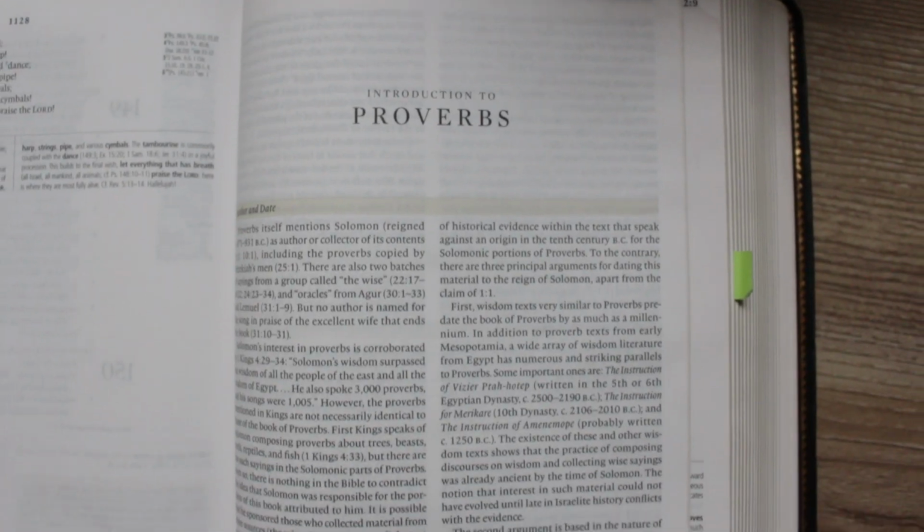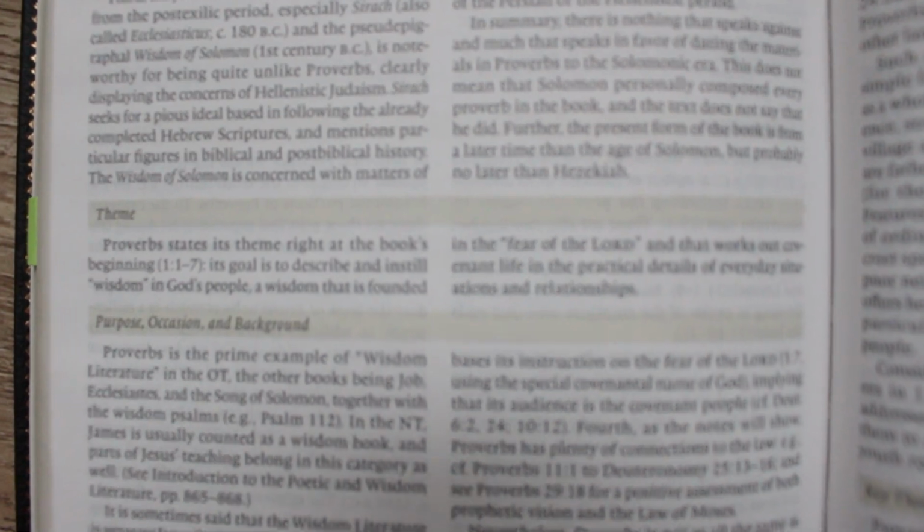But what's nice about a study Bible is that at the beginning of each chapter, each book, it actually gives you a breakdown of the theme of the book, who wrote it, when it was written, and how it fits into the bigger picture of the Bible. Right now I'm trying to read through the entire Bible because I've never actually done that. And so having a brief little introduction before I read the book actually helps me stay in line or have some guardrails prior to what I'm about to read.